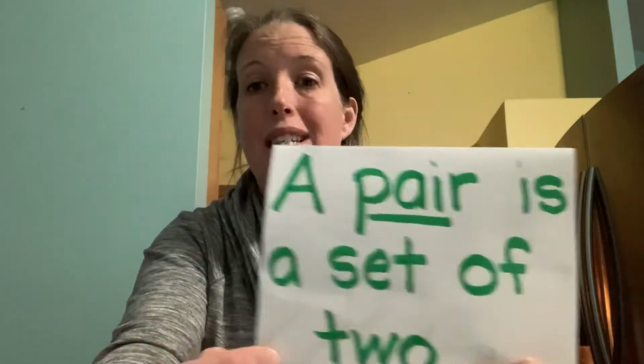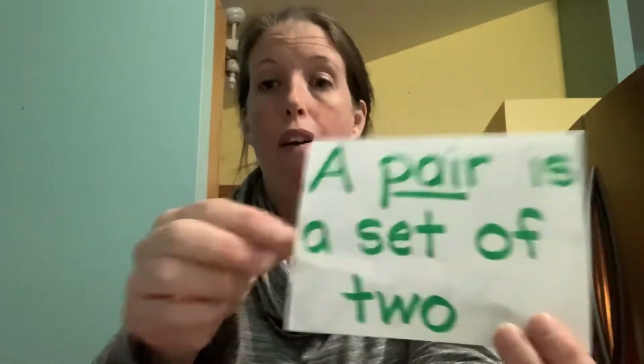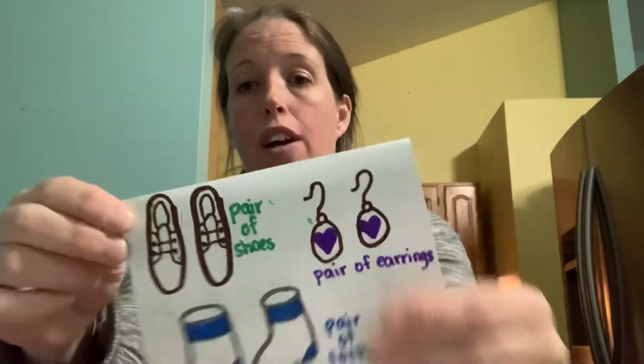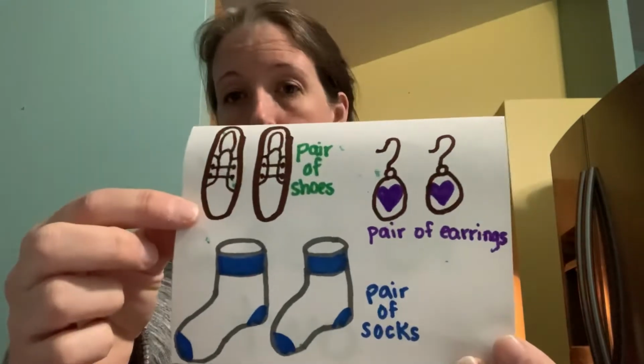But before we do that, I want to go over one last word that you might see a few times, and that's the word pair. Or sometimes you might also see the word set. And when you see that word, you have to know that a pair is a set of 2. For example, you might have a pair of shoes.